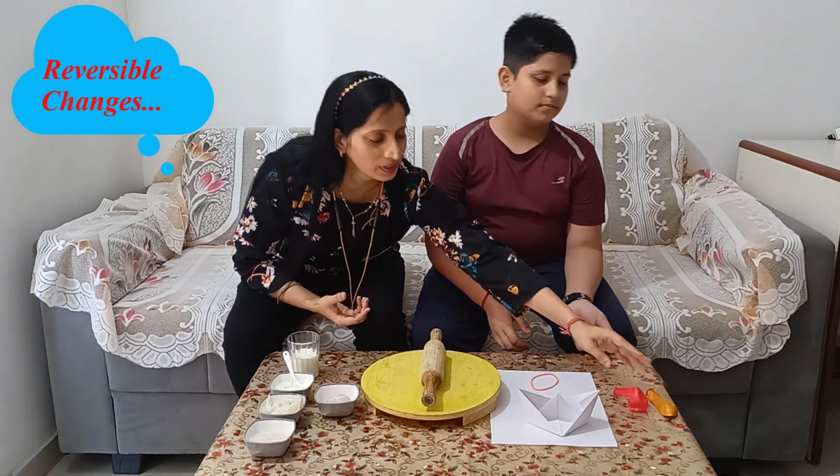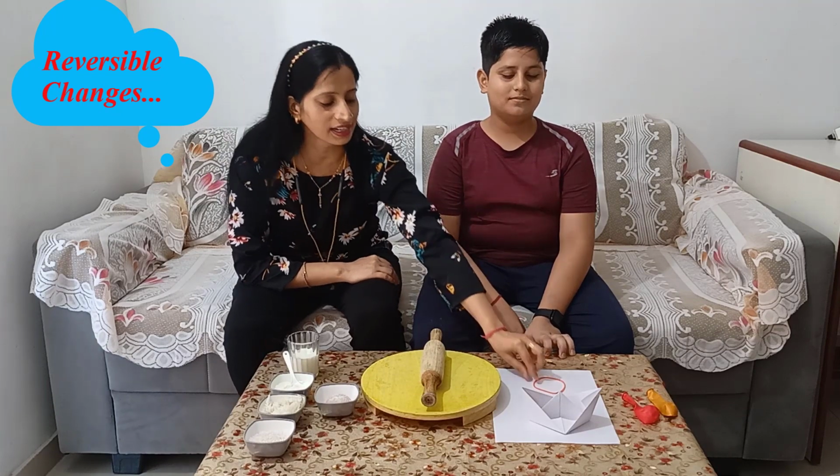Now take this rubber band, stretch it. So, stretching of rubber band is also an example of reversible change, because once we stretch it and then unstretch it, we will again get it back in its original form. So, the first example was blowing up a balloon. That is an example of reversible change. Second, stretching of rubber band. Similarly, stretching of a spring can also be an example of reversible change.